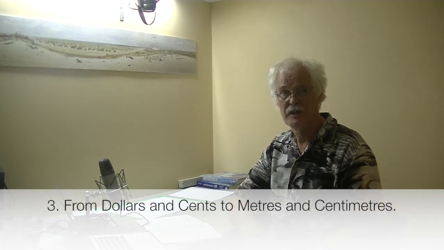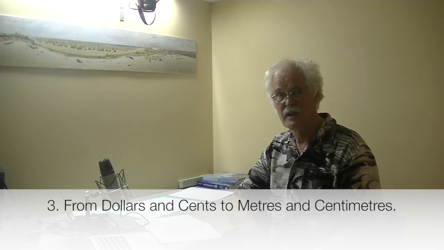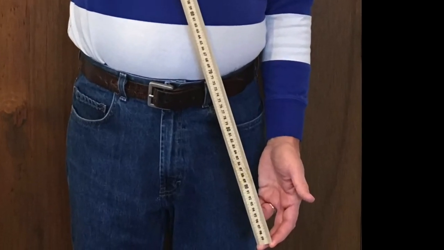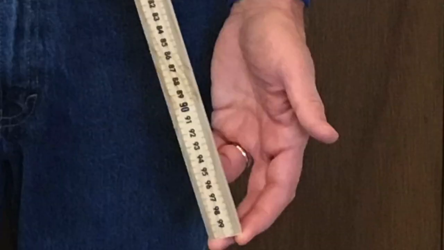Now the unit for money in Canada is of course not the cent. It's actually the dollar. So instead of having 100 cents, we say $1. In this lesson we're actually not really supposed to deal with money, but with length in the metric system. It works about the same way, because the standard unit for length in the metric system is 1 meter, and 1 meter is 100 centimeters.